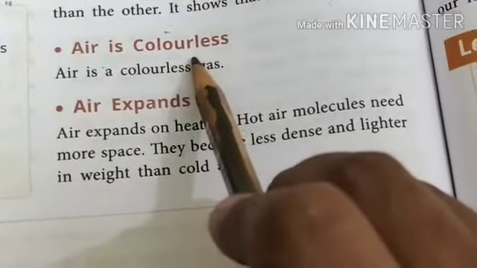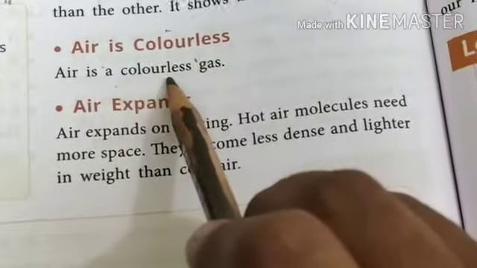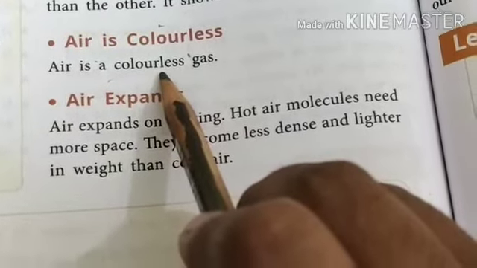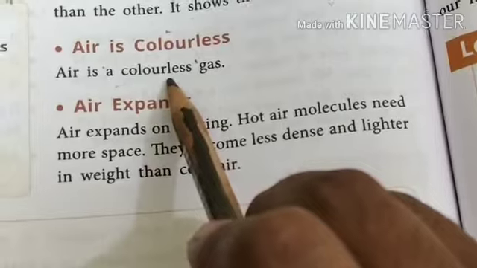Next is air is colorless. My dear children, can you say the color of air? No, we cannot say the color of air.